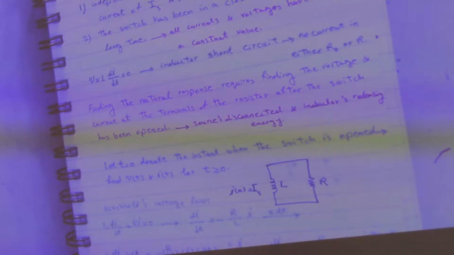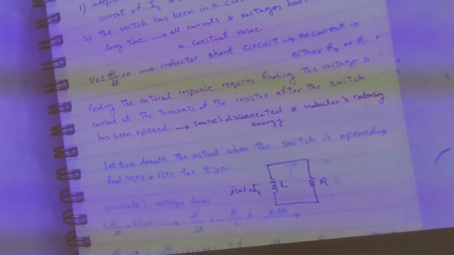So now the inductor, which before stored some energy, is going to release it without being connected to any power supply. So that's why we call it the natural response. Is that clear?